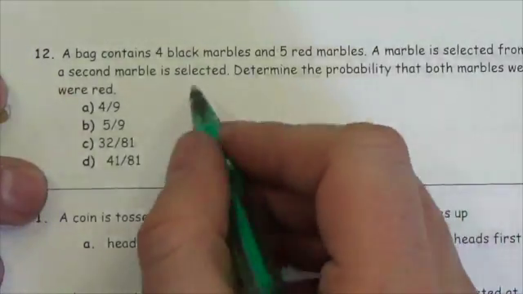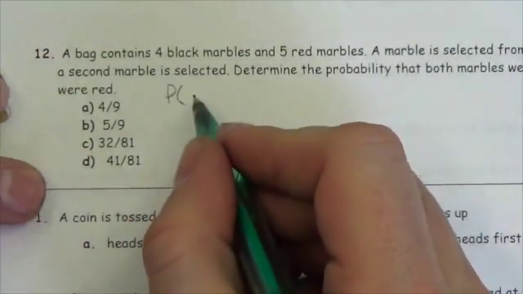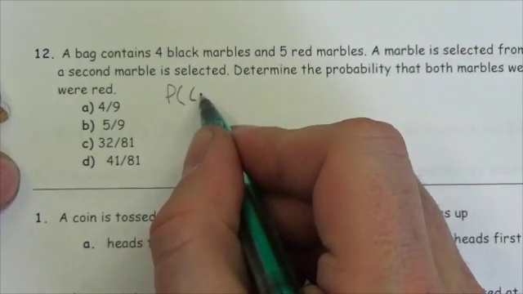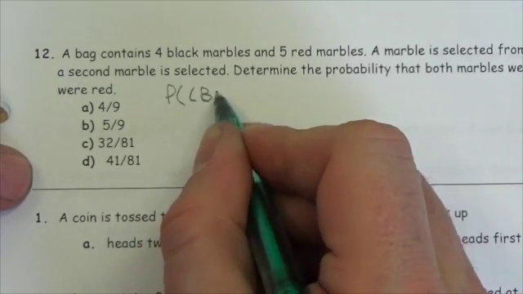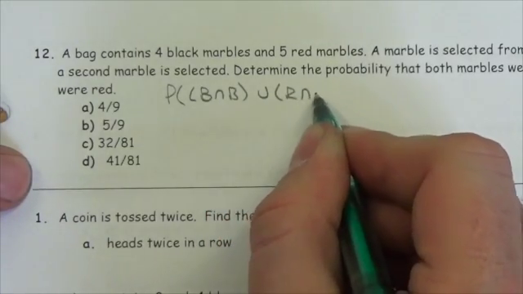A bag contains 4 black marbles and 5 red marbles. A marble is selected from the bag, replaced, and then a second marble is selected. Determine the probability that both marbles were black or both marbles were red. Okay, so the question tells us to determine the probability that both marbles are black or both marbles were red. So what that means is I want black and black or red and red.